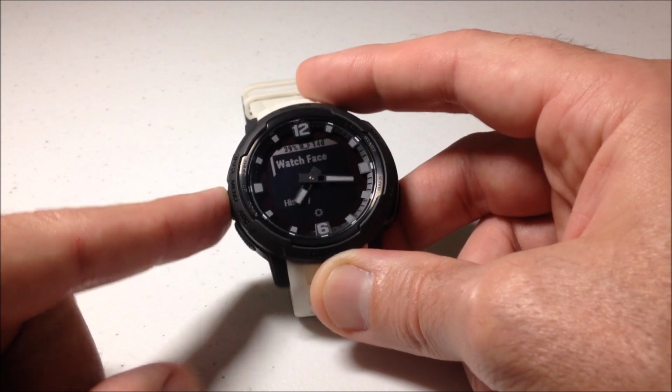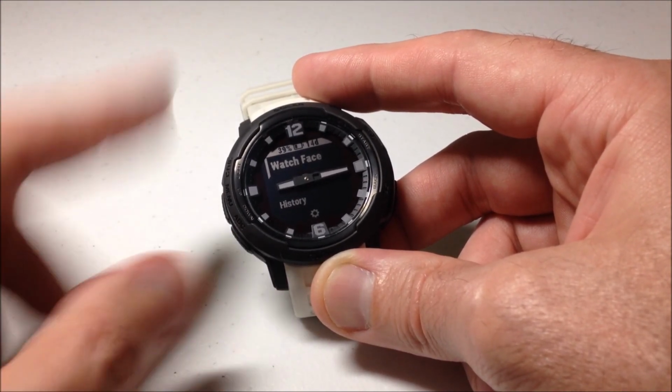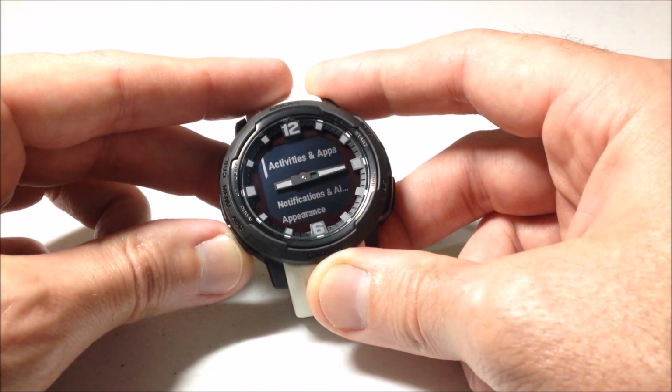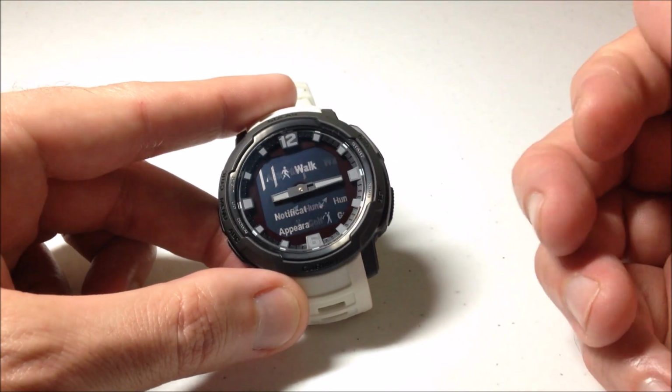I'm going to go ahead and press the menu button. It's the middle button on the left-hand side of the watch. Then we're going to use either the up or down button, and we are going to go down to Activities and Applications, or Activities and Apps. Press GPS to select it.